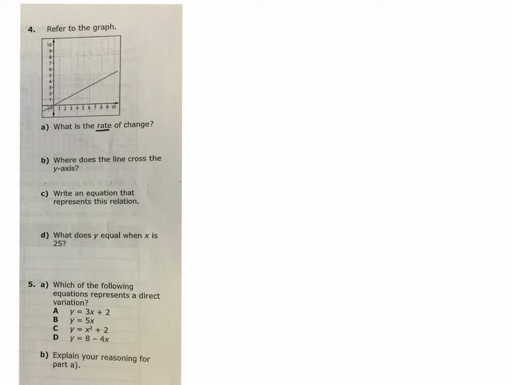We have to find the rate of change. And I want you to write in big letters here that another name for rate of change is slope. So we can draw a triangle and calculate the rise over the run. So we're going to pick any 2 points that you can read easily. So let's pick, I'm going to do this one and this one. And we're going to draw the triangle, right?